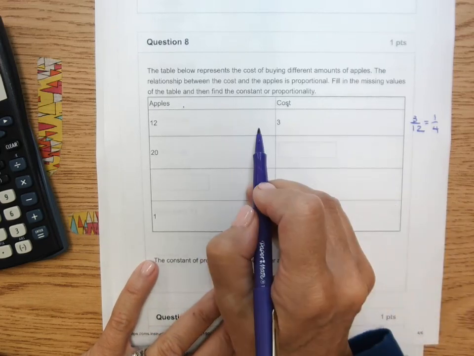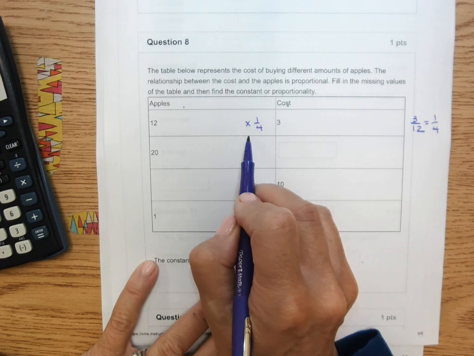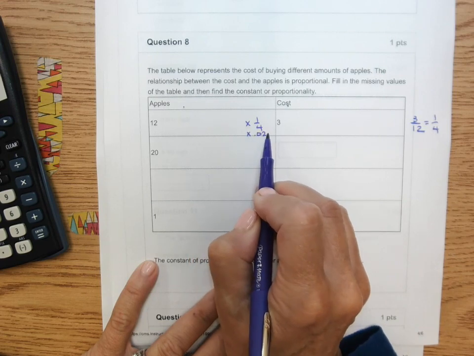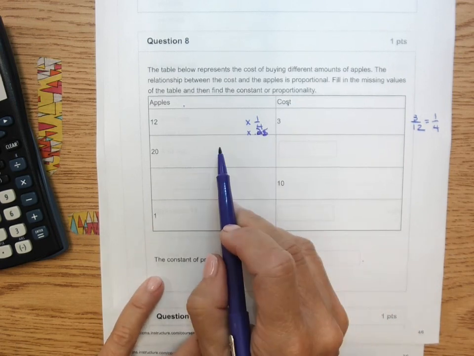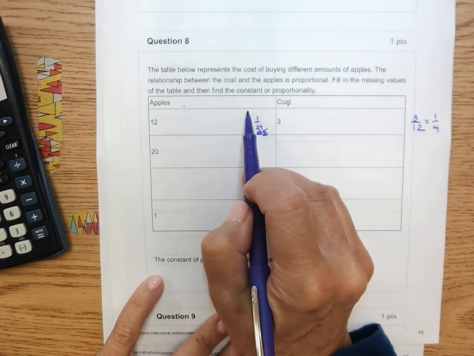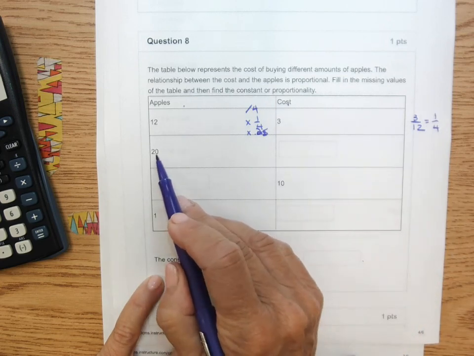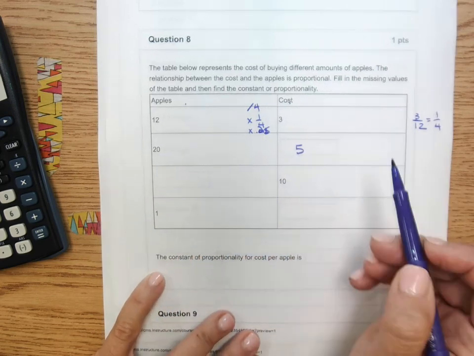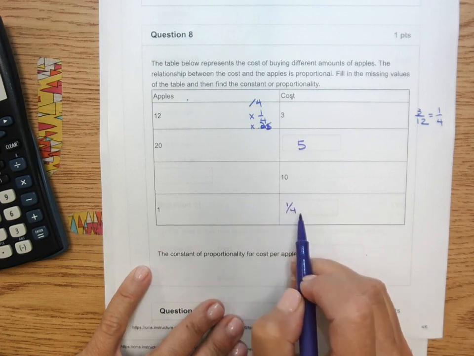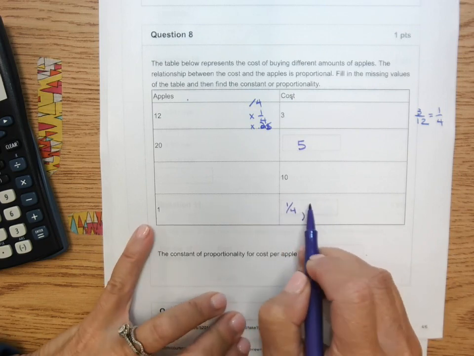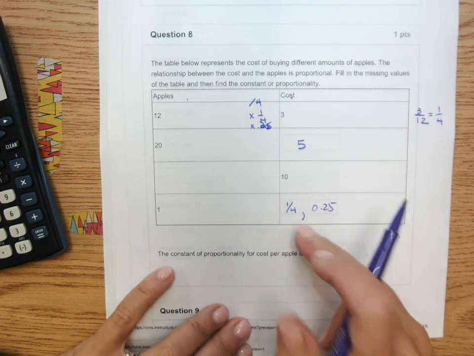So, if I'm going from here to here, I am multiplying by 1/4 or multiplying by 0.25. Right, that's a 1/4. Or dividing by 4, right? To get from here to here, I'm dividing by 4. So 20 divided by 4 gives me 5. 1 divided by 4 is 1/4 or 25 hundredths. So either of those are okay.